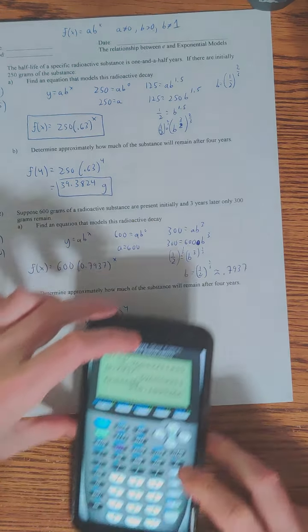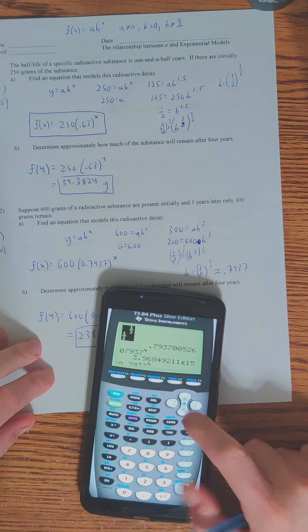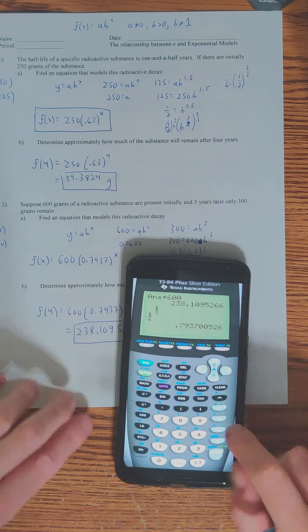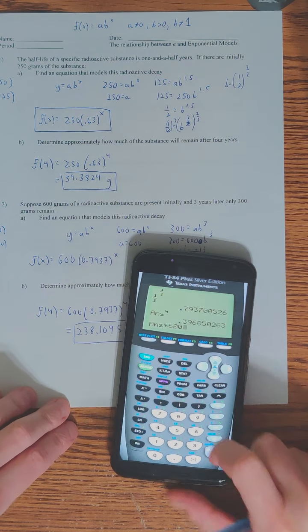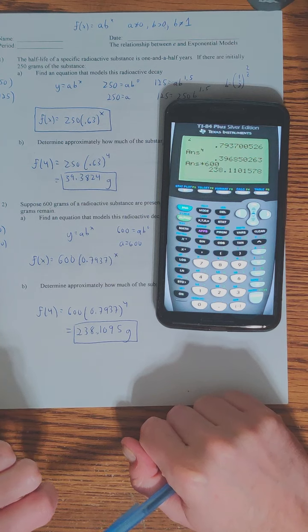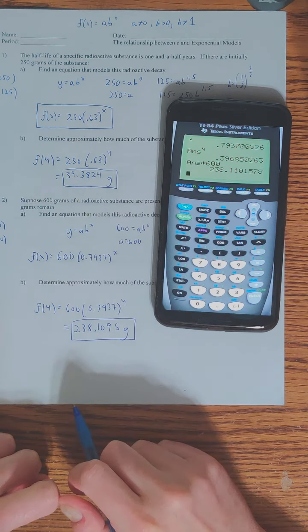And again, just to give you a bit of an idea here, if instead I raised this number to the fourth and then multiplied it by 600, as you can see, if I went with the exact answer, it'd be 238.1102. But we chose to round.